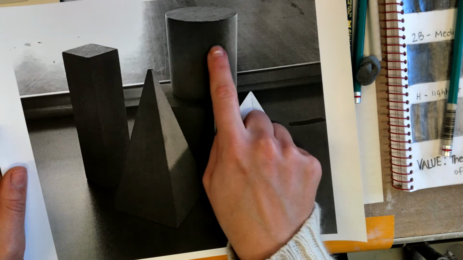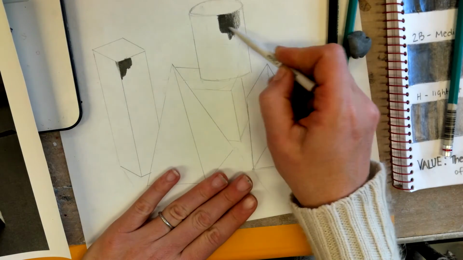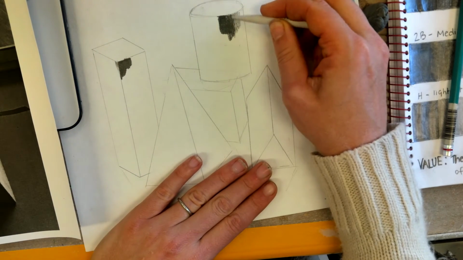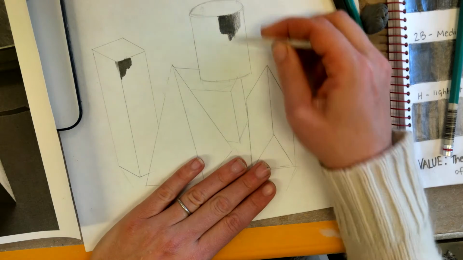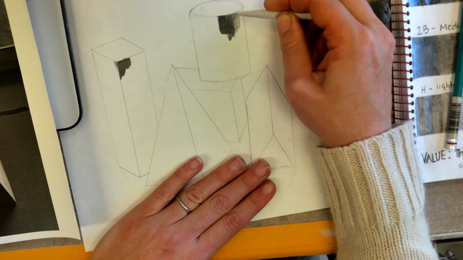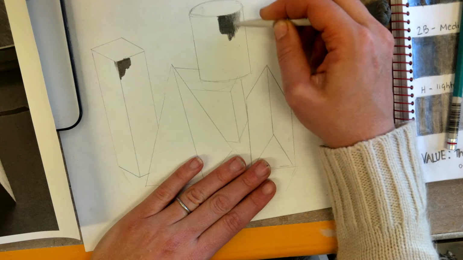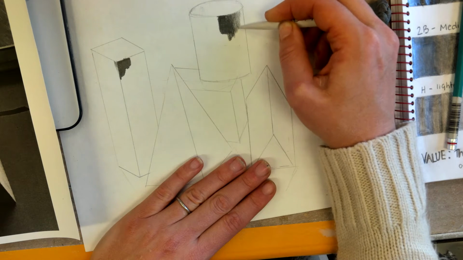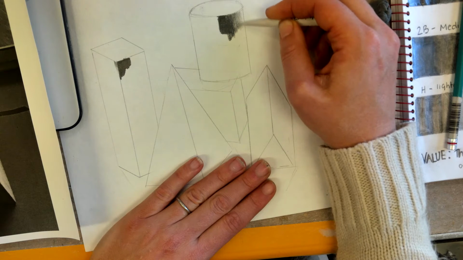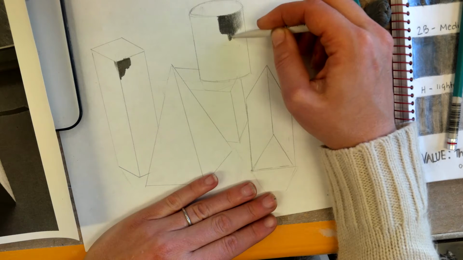This is the area of my cylinder where it's going from dark to light. So I've laid down some of my values here. You can see it's transitioning from dark to light. With my tortillon, I can lightly, you're not starting a forest fire here with this tortillon. It's going to make your drawing look really cloudy. You're going to lightly, with your tortillon, with small little motions, which are also circular, blend out to that edge. And it's going to give you a nice, even gradient from dark to light.